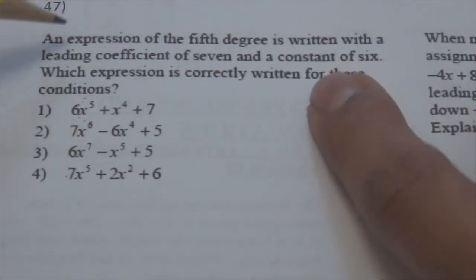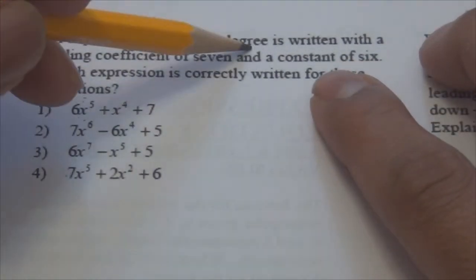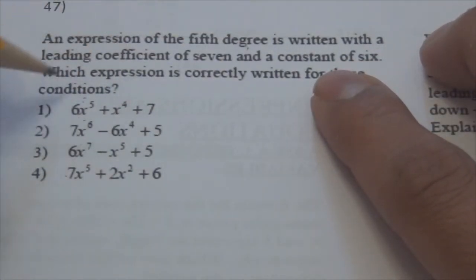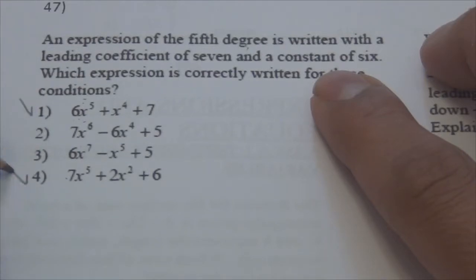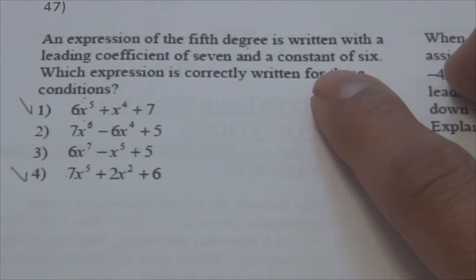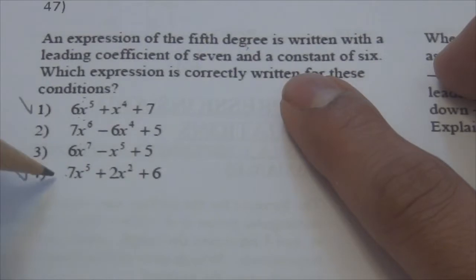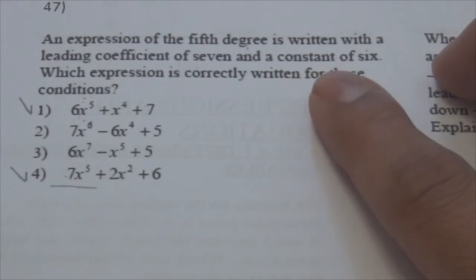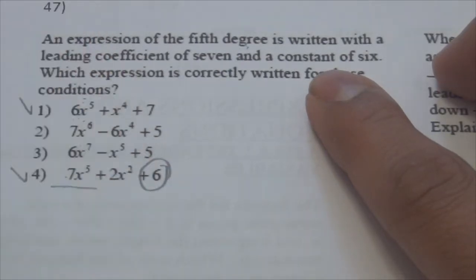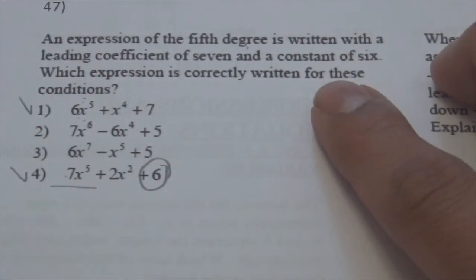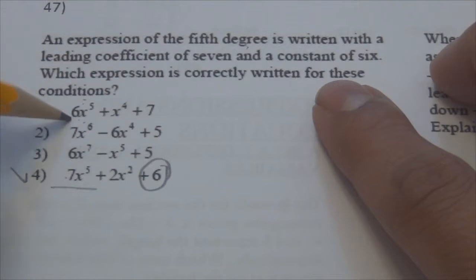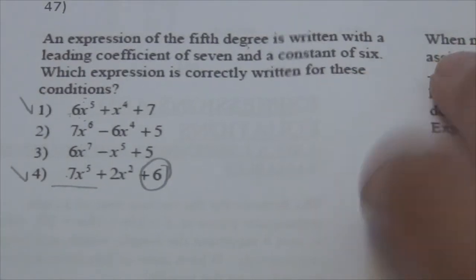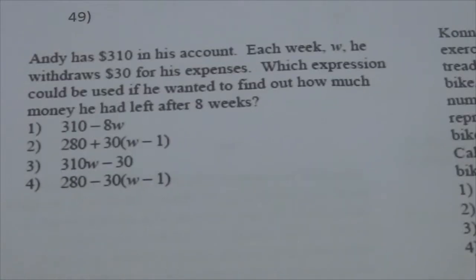Okay, so an expression of the 5th degree is written. The only expressions to the 5th degree are this one and this one. Okay, with a leading coefficient of 7. Okay, that's it. I found my answer. And a constant of 6. The constant is usually the number that doesn't have the variable. Right there. This one doesn't have the coefficient being 7. So boom. Next question. Hopefully you understood. If not, then you have to rewind it and look at it again.